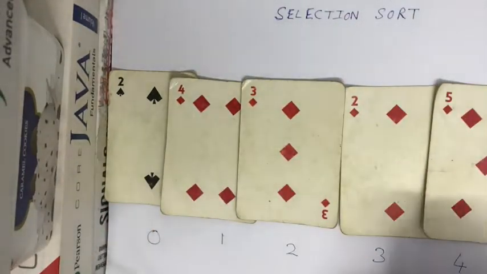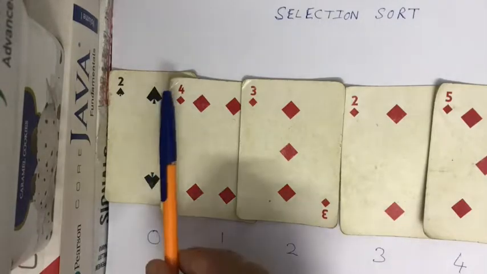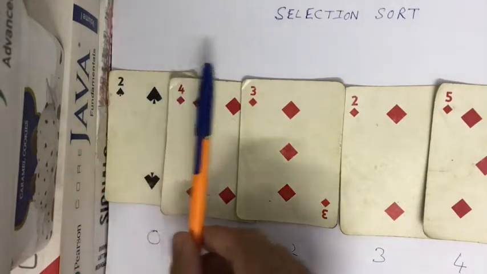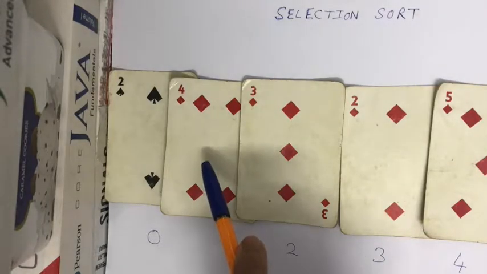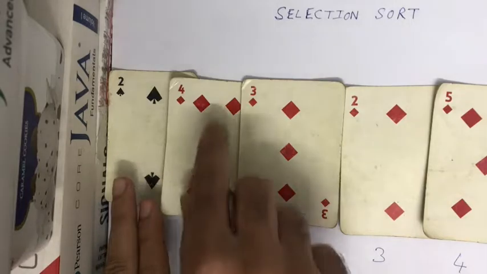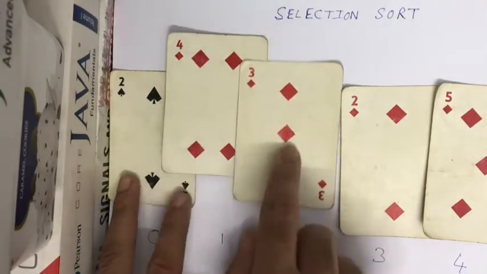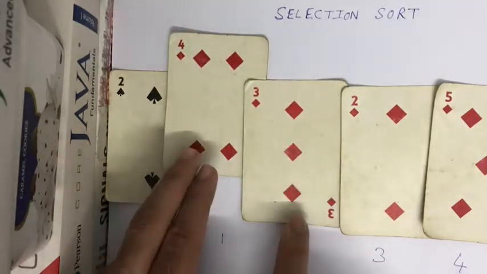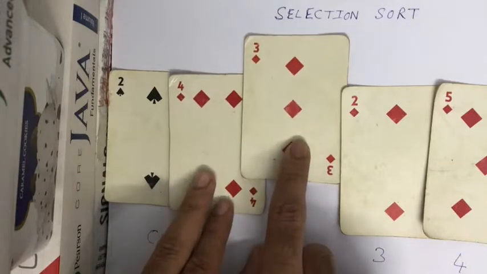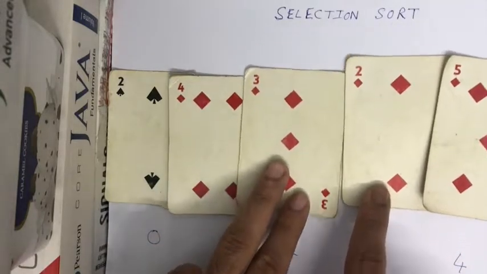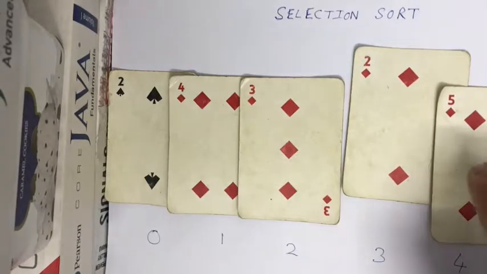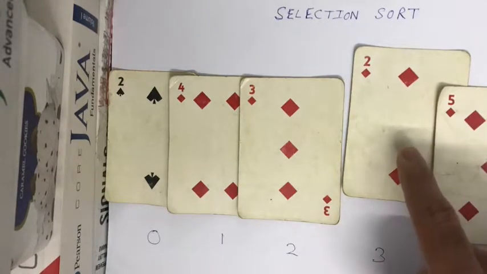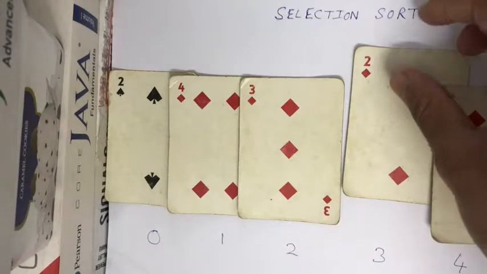So after one pass, this is how our array will look. This is the sorted array and this is the unsorted array. Now when we begin the next pass of the selection sort, we start from element number 1. So the smallest number in the unsorted array is 4. Then going on to element number 2, it's 3. Then it's 2. Comparing with the final element, 5 is greater than 2, so the smallest element is found out to be 2.